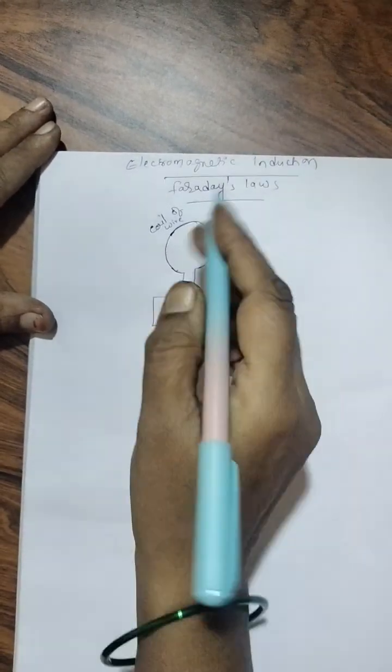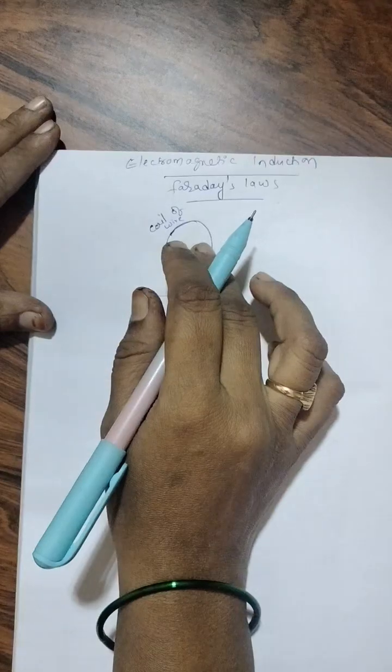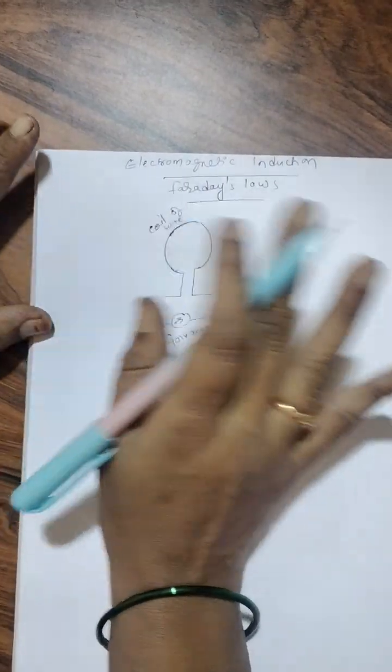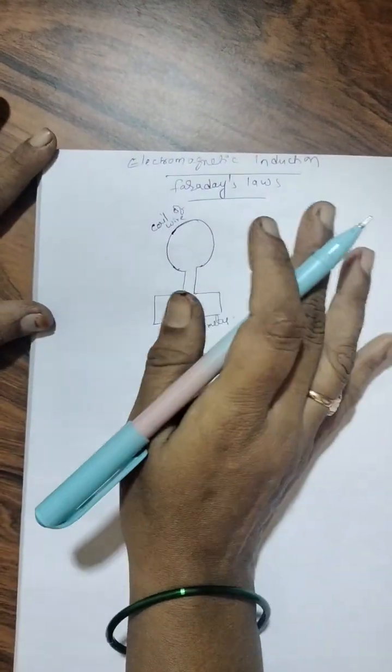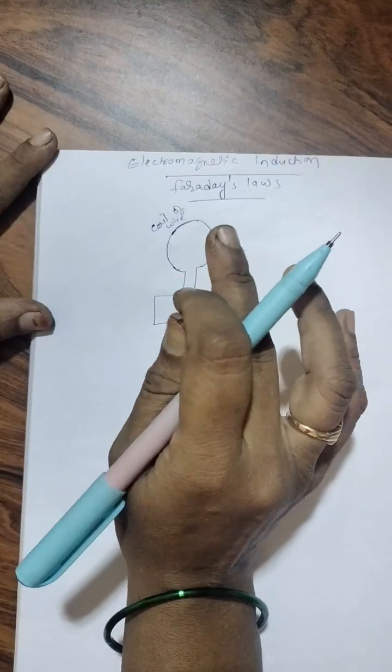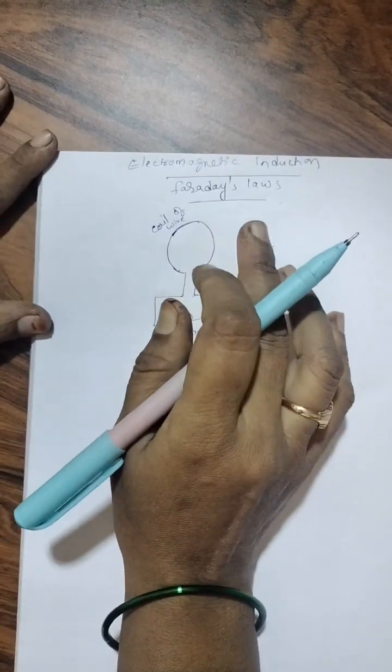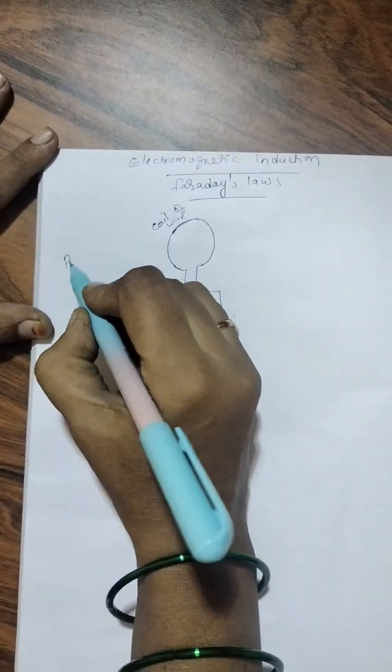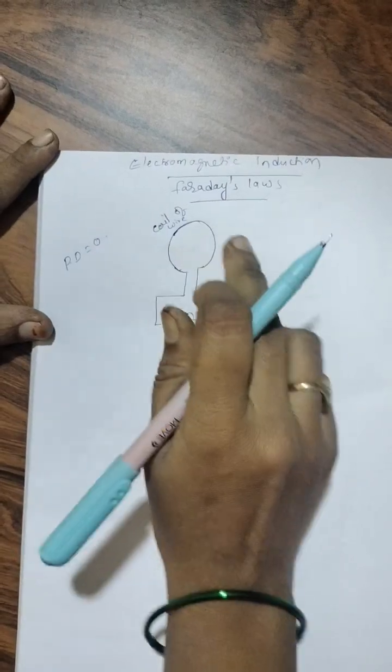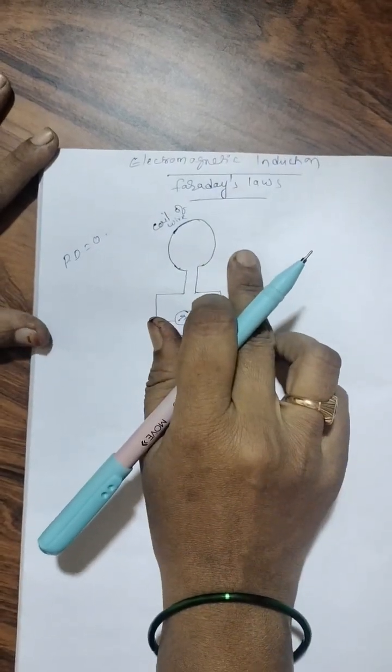Firstly, there is no current or potential difference across this coil of wire. So, potential difference is equal to 0 in the coil.